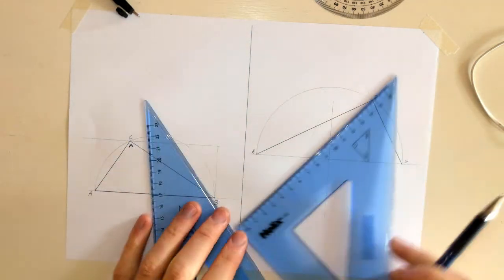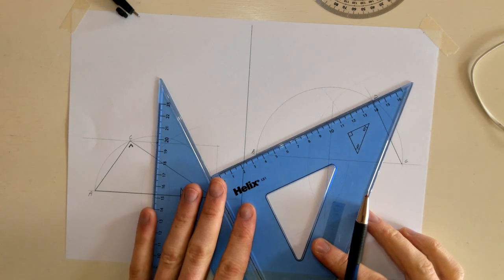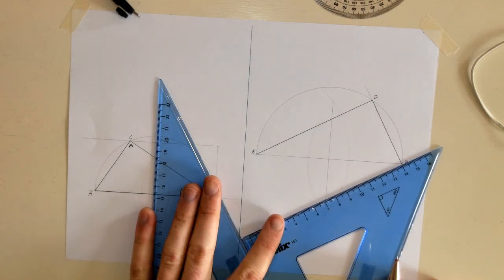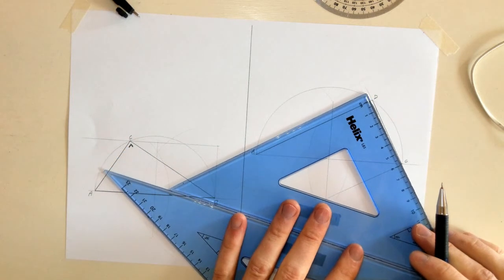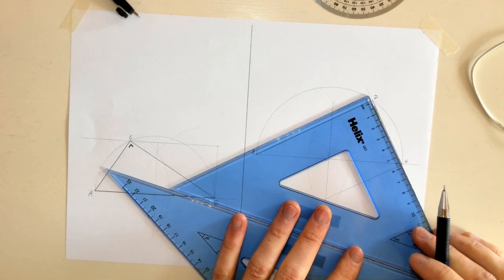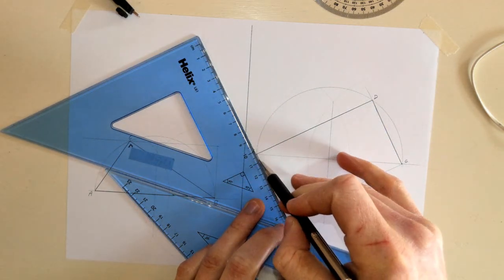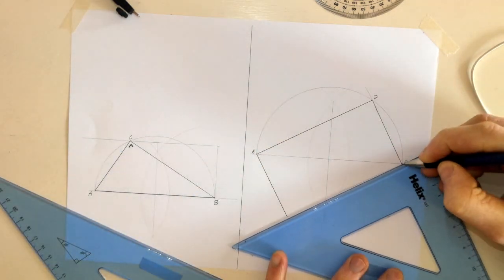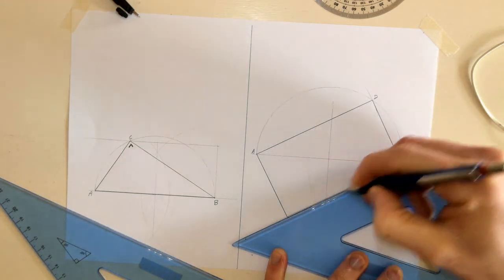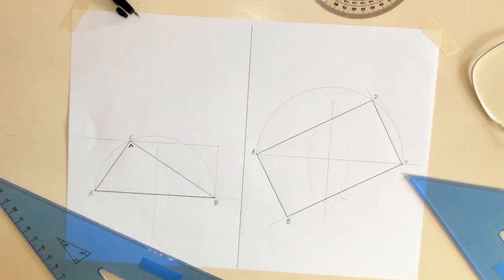So, parallel lines, I'm going to use my sliding set squares to finish off the bottom half of my rectangle. And there is corner B. And there's the second example completed.